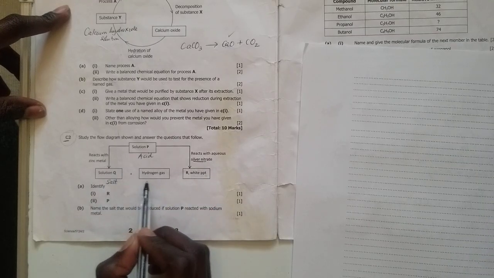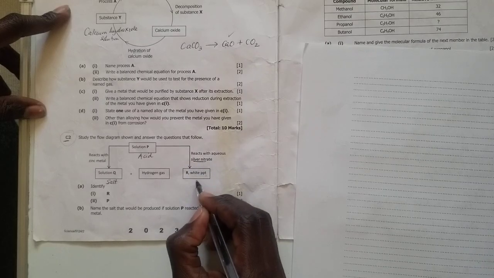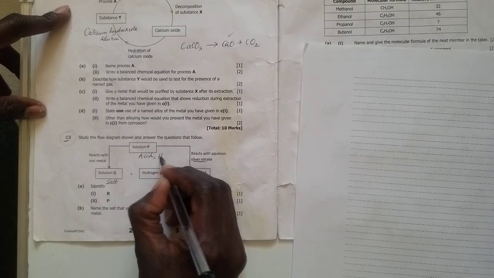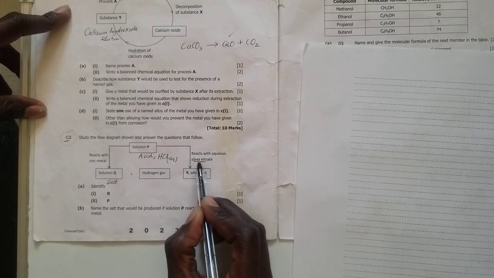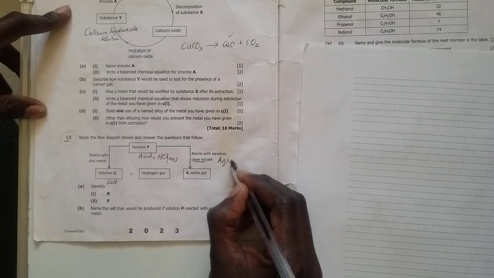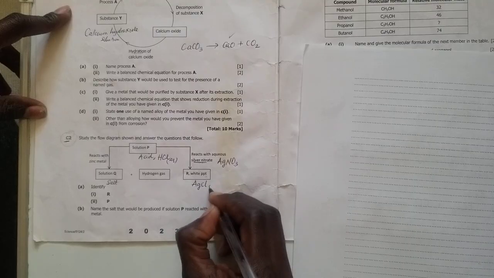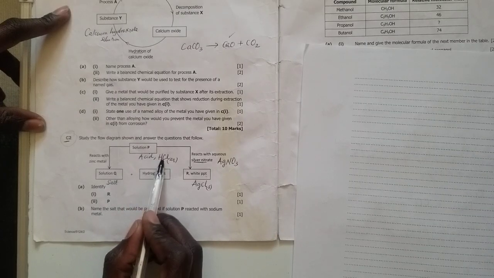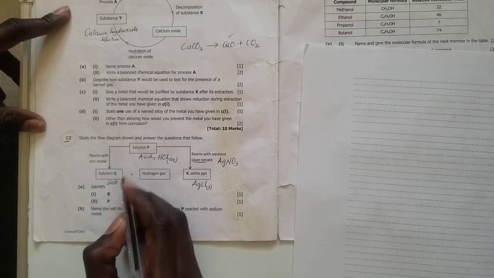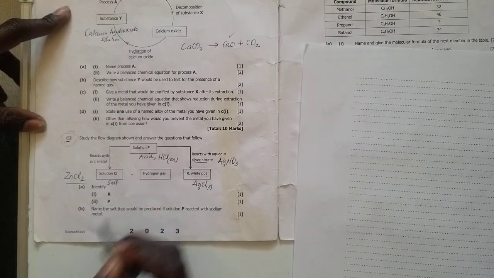Now, since it produces a white precipitate with silver nitrate, obviously the name of the acid would have been hydrochloric acid, in aqueous form, because when hydrochloric acid reacts with silver nitrate, it will produce silver chloride. Silver chloride is a precipitate, which is white in color. Then when hydrochloric acid reacts with zinc, it will produce a salt we are calling zinc chloride, and hydrogen will be produced.